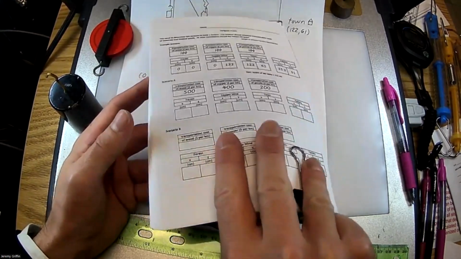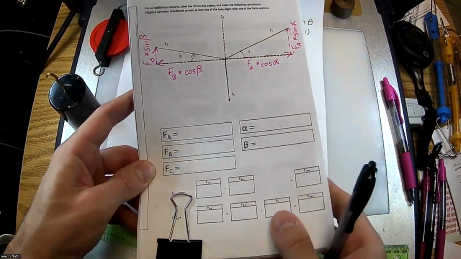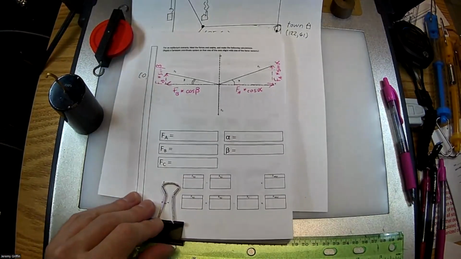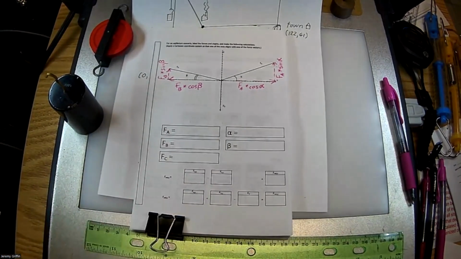When you guys do that, pick one of those and try this on the back. So on the back, the principle here has to do with.